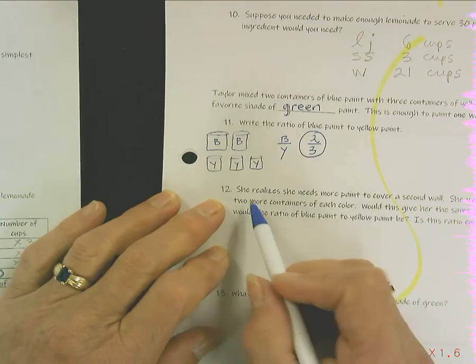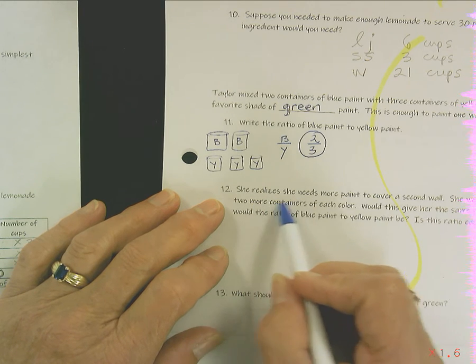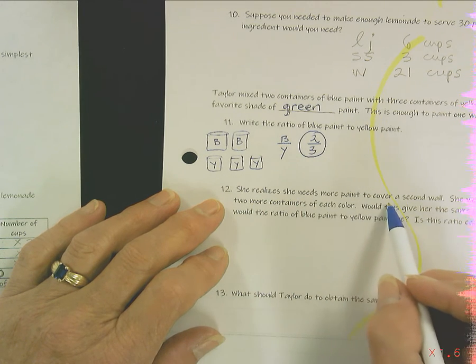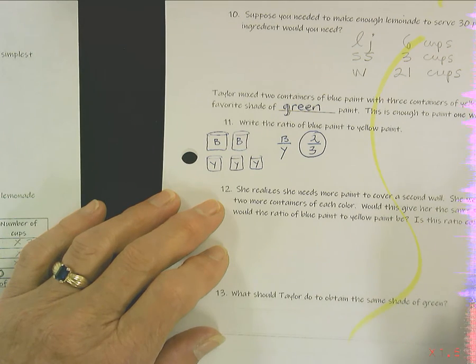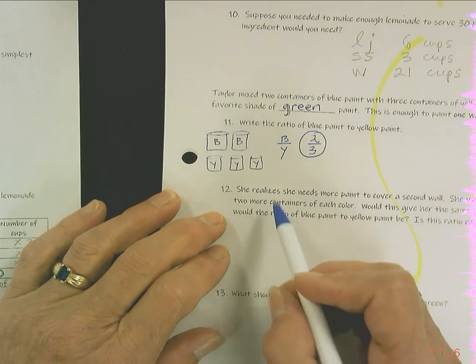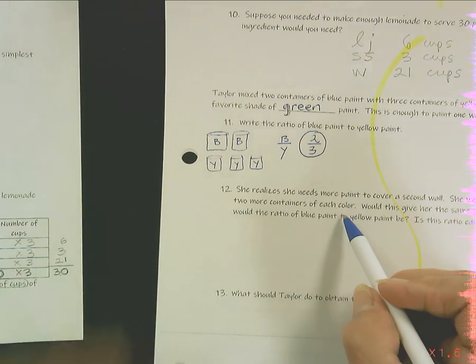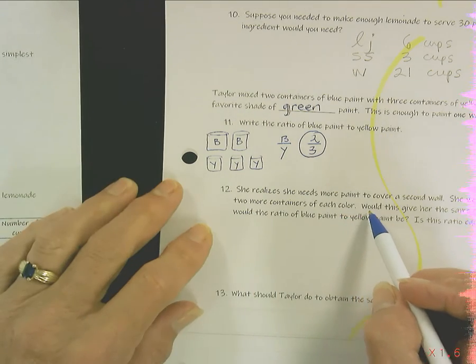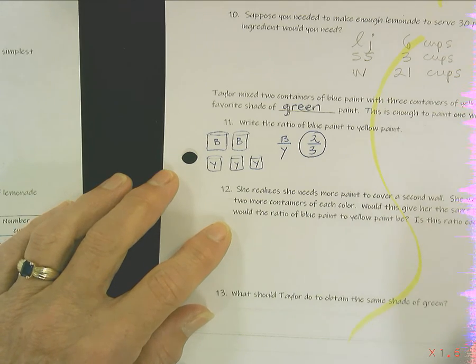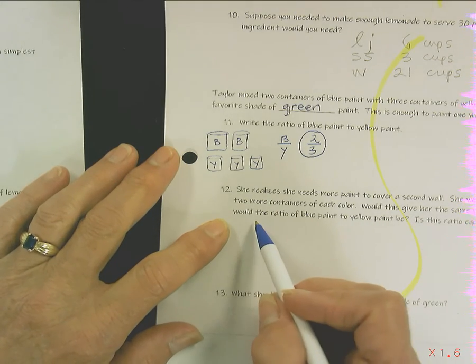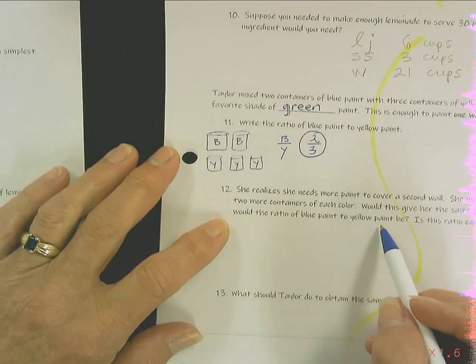All right. She realizes she needs more paint to cover a second wall. She wonders if she can just add 2 more containers of each color. Would this give her the same shade of green? No. What would the ratio of blue paint to yellow paint be?